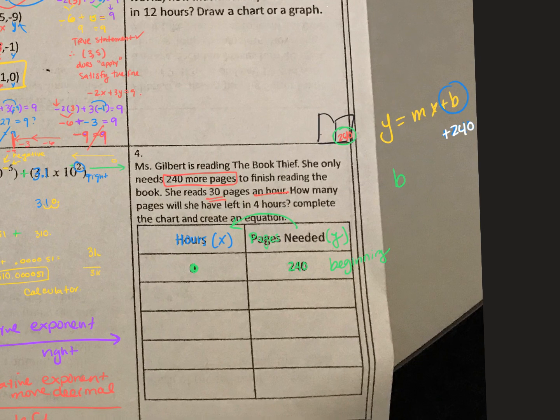Now, what is the rate? Remember how M stands for rate? And what is your rate? How many pages per hour? Well, didn't they give us a rate, guys? They said 30 pages per hour. And so M, well, do I really need to divide 30 by 1?